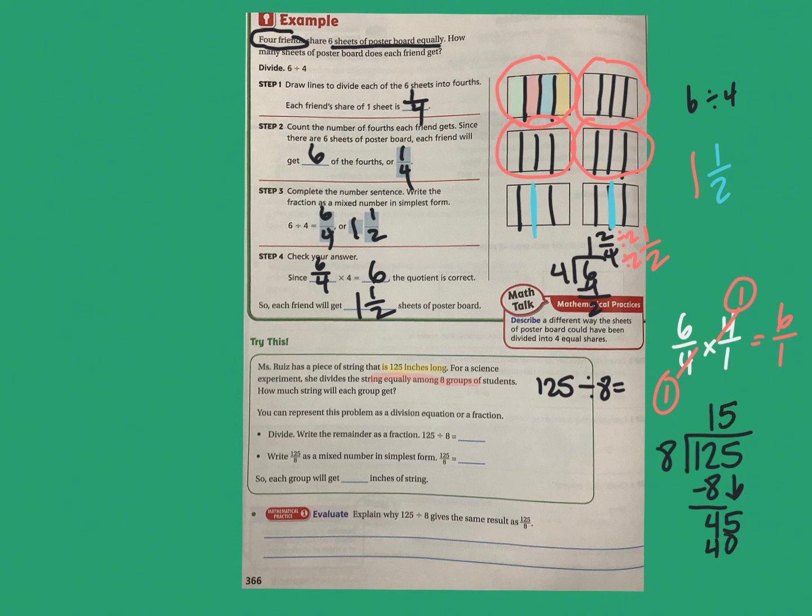This is where knowing my multiplication facts is super helpful. 5 is my remainder out of the 8 that I've been dividing, and I get 15 and 5/8 either way because they're the same thing. So each group will get 15 and 5/8 inches of string.